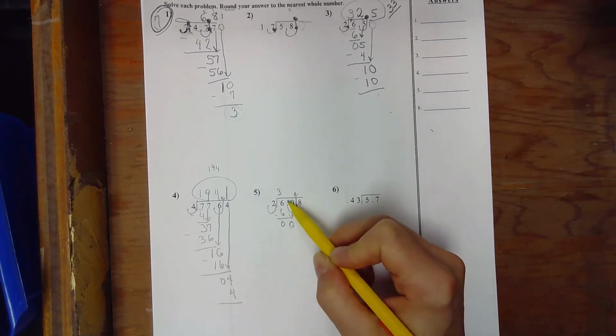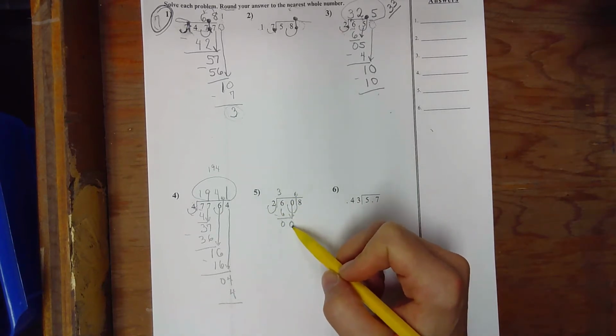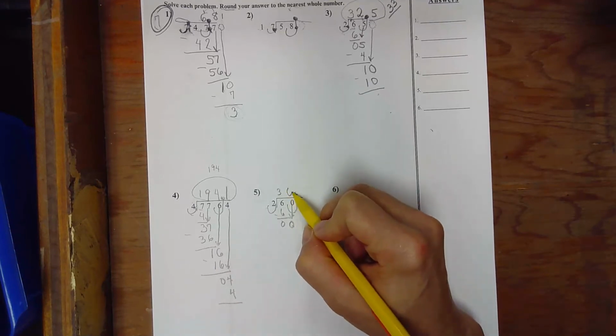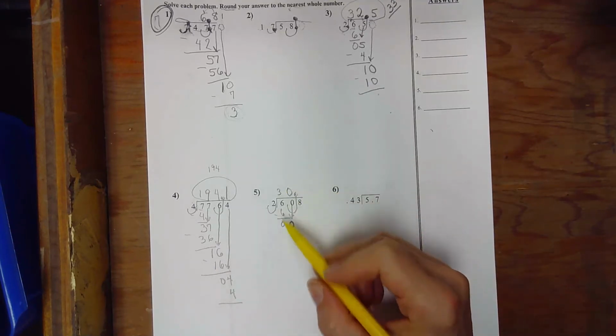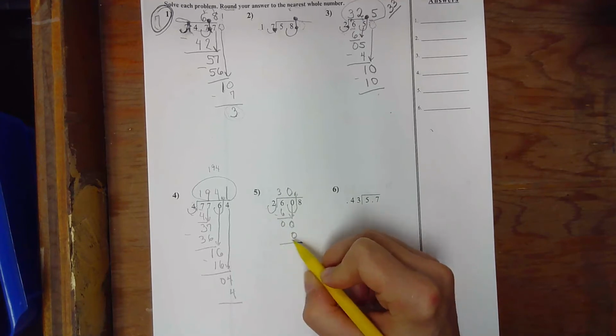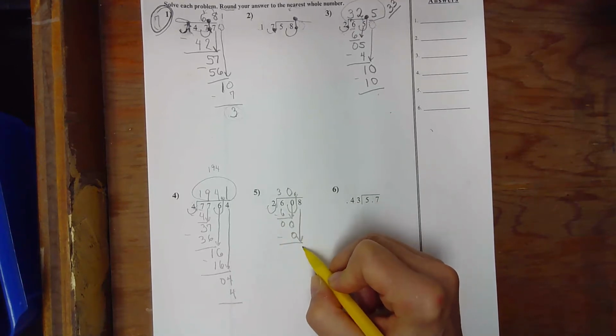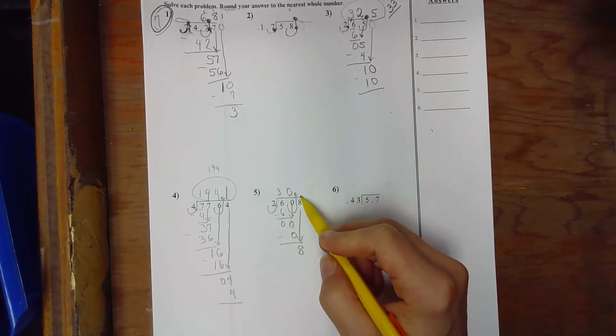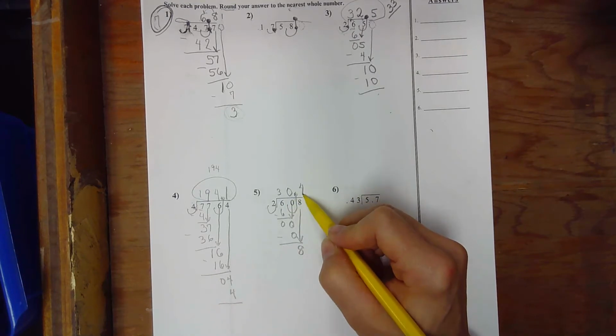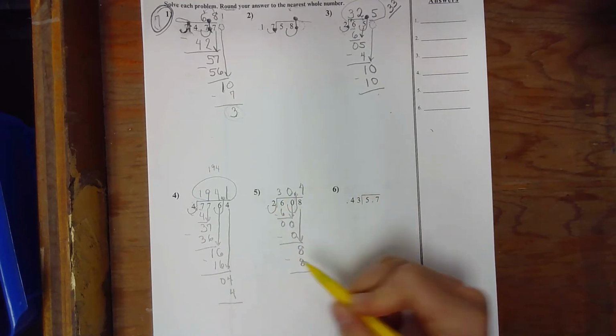I must do something with this 0 because I just brought it down. I have to show 2 times nothing. Nothing times 2 is nothing. Subtract. Bring down the 8. Now I'll be on the tenths side of the decimal because of nudging it. 2 times 4 is 8.